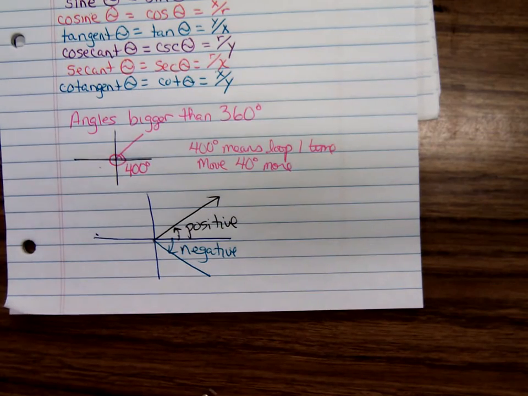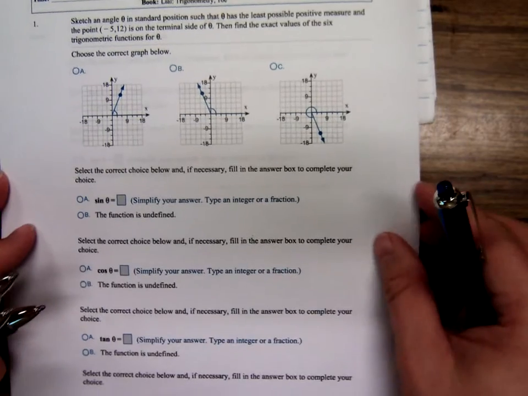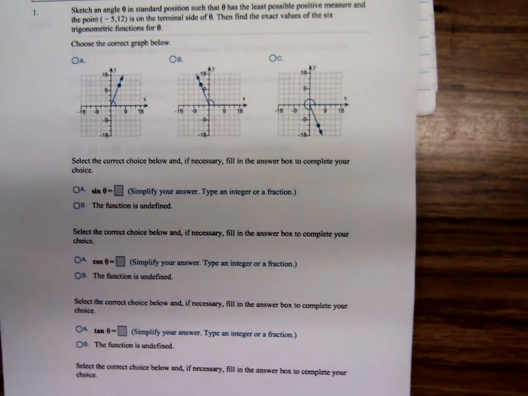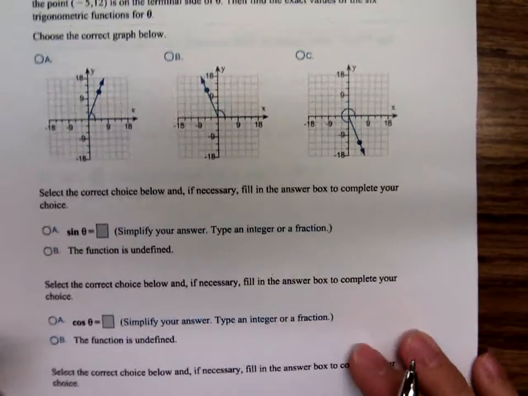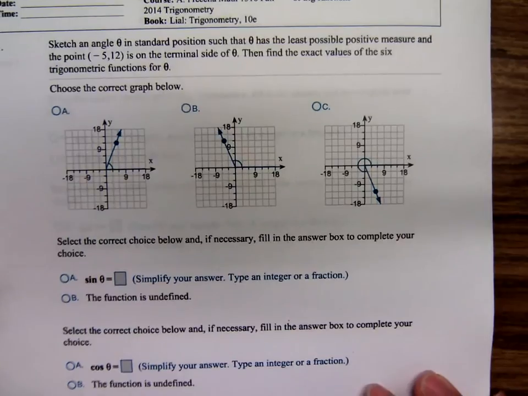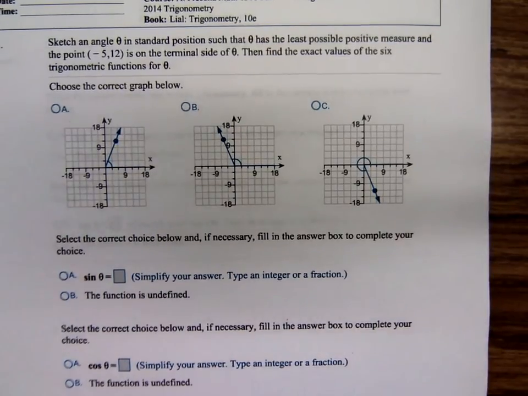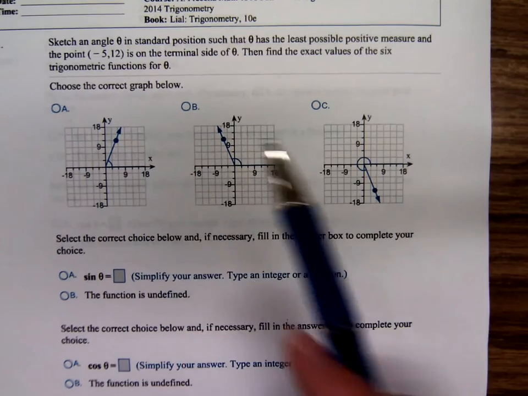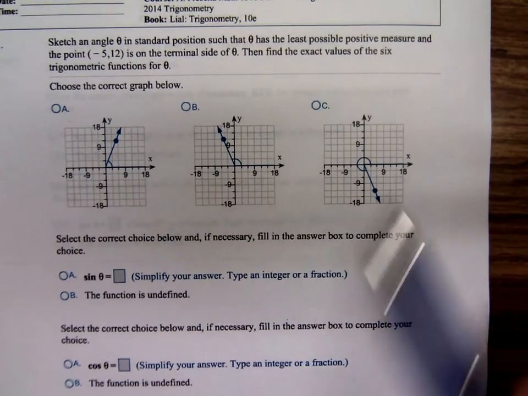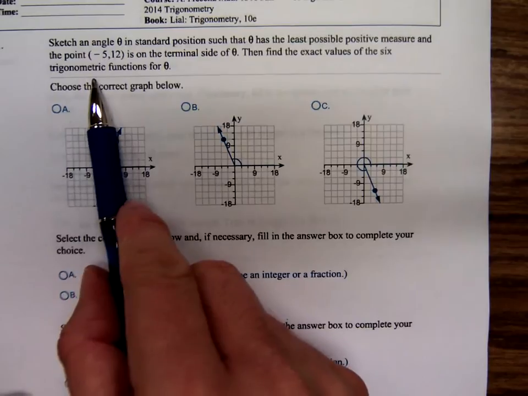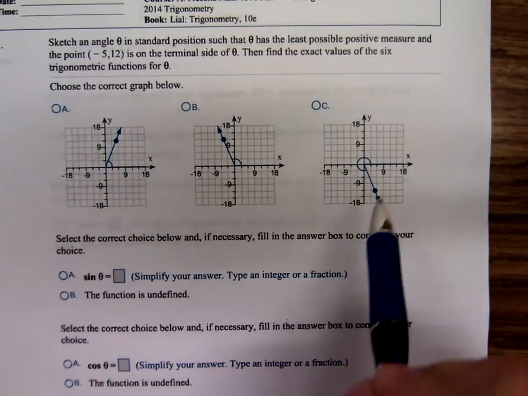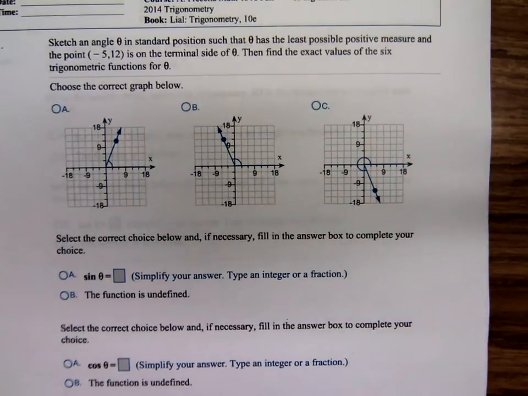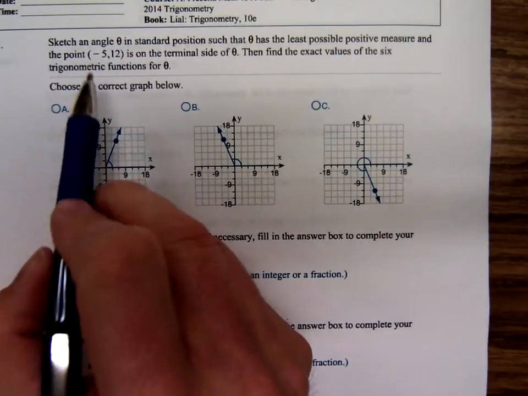So now looking at our first problem again. Sketch an angle in standard position such that theta has the least possible positive measure and the point (-5, 12) is on the terminal side of theta. Well, this is just a multiple choice one, so you just plot the point (-5, 12).